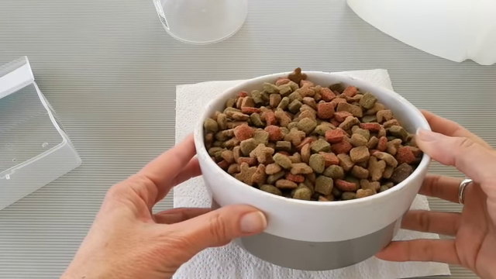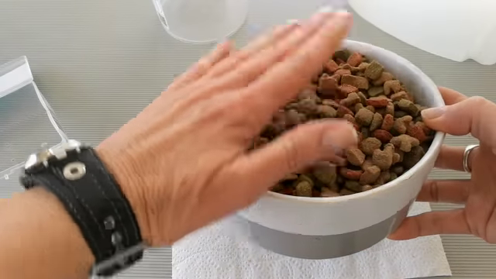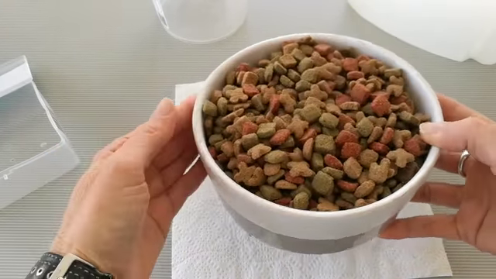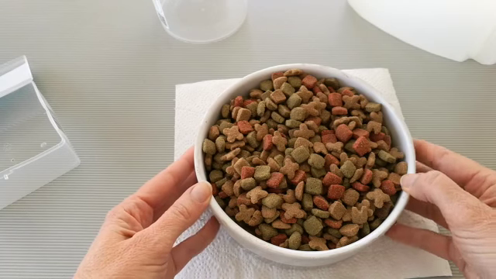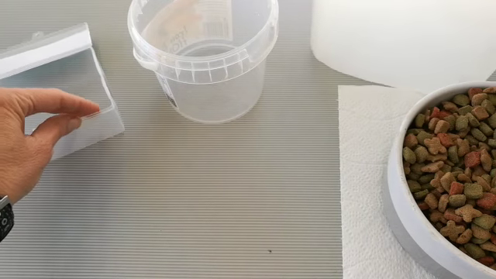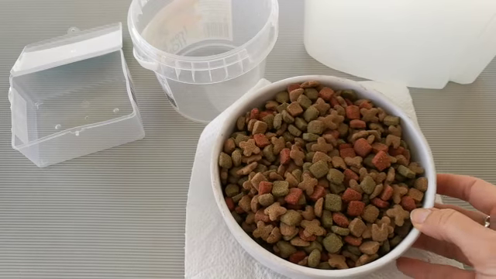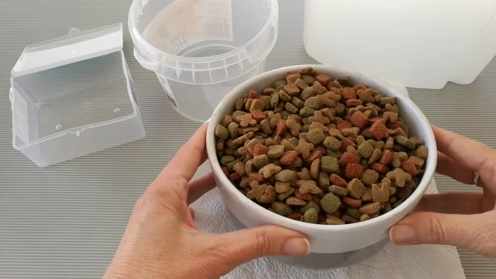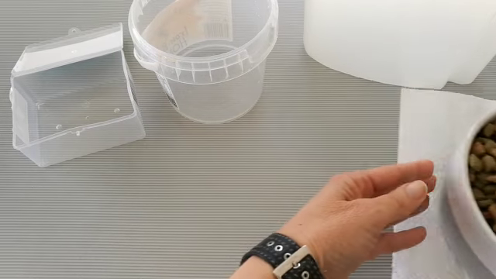No, that's right, it is full, pretty much all the way to the top. That's what we want. We want to find now a container for her food that is going to be the same as the amount that she has in her food bowl. So we're trying to find the same capacity.